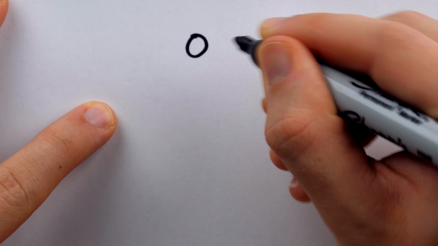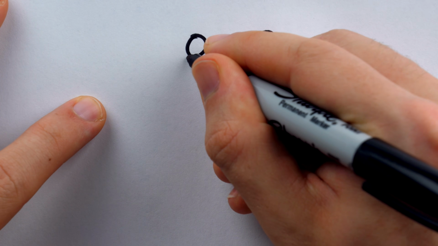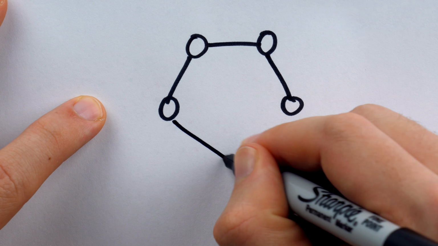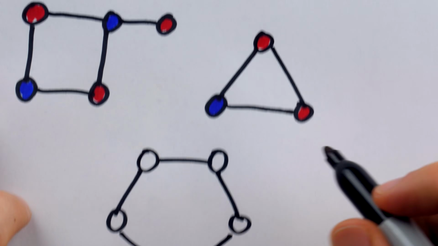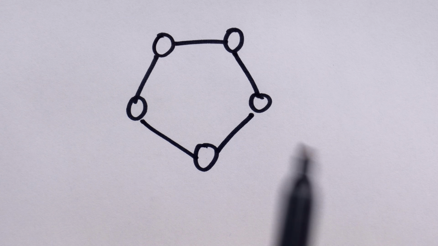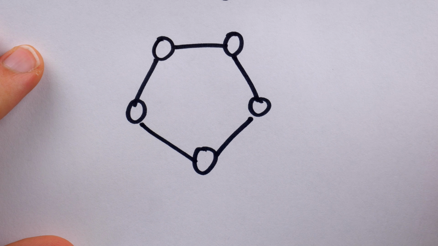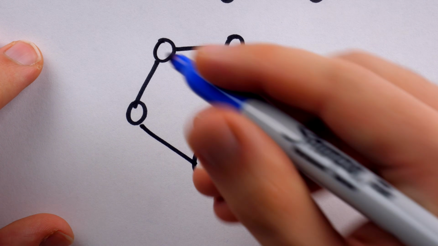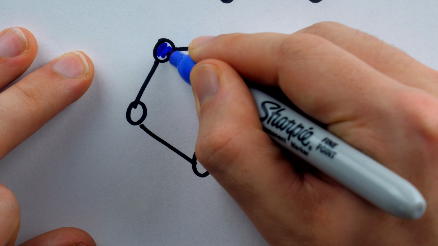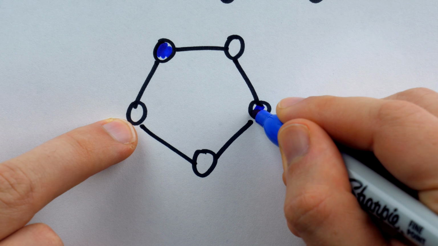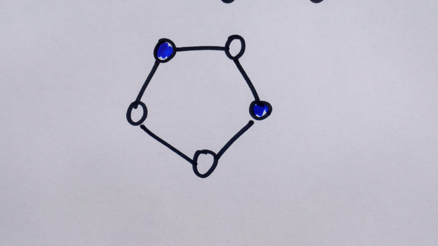And you will encounter this same exact problem if you try to color the vertices of any odd cycle. 3 is odd, and we had that problem with this graph. 5 is another odd number, so this is another odd cycle, and it gives us the same issue. If we tried to color the vertices of this graph, we could color this one blue, then these two can't be blue, but then this one can be blue, and then we could go try to color it the rest of the way.